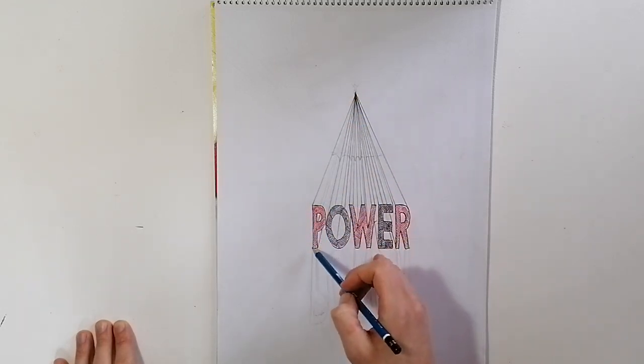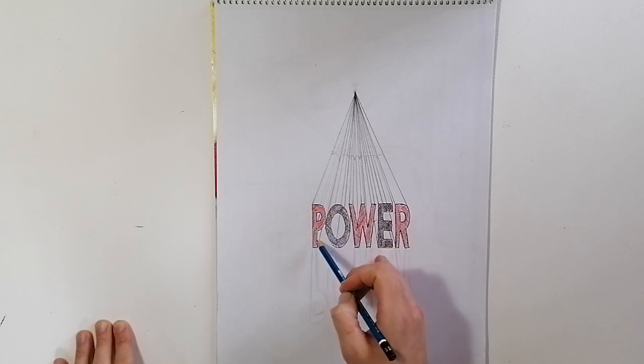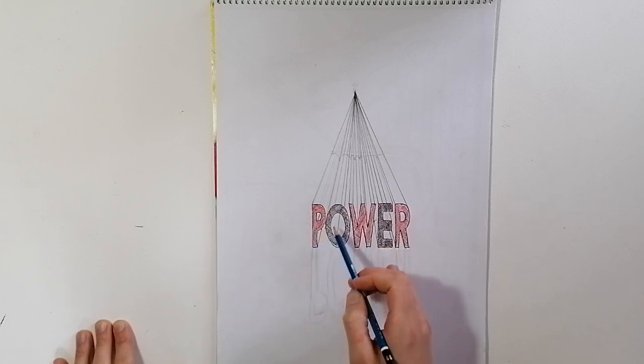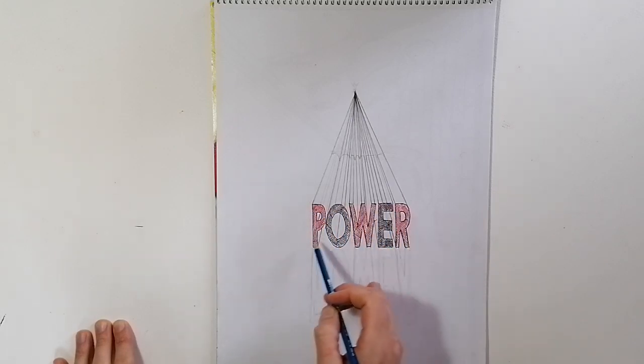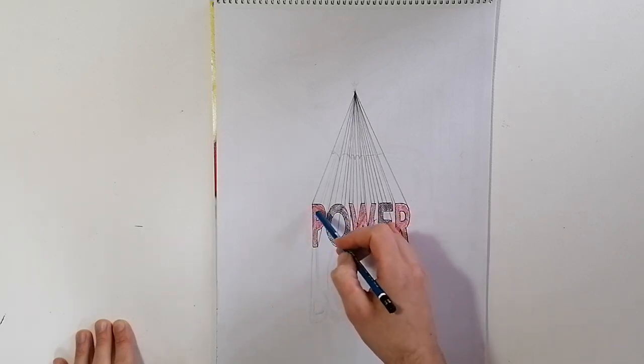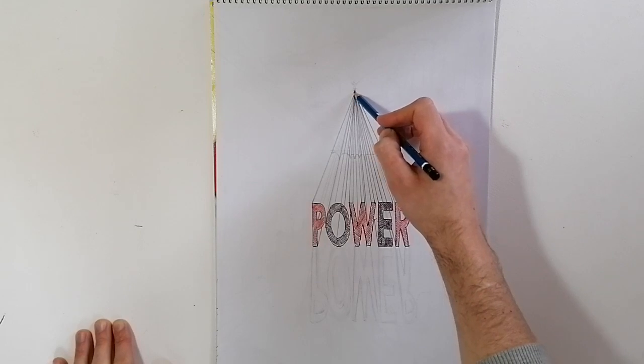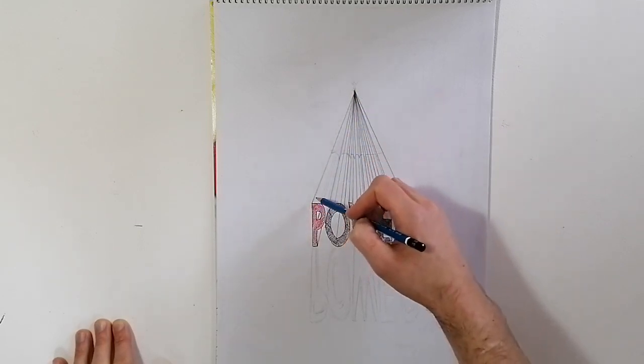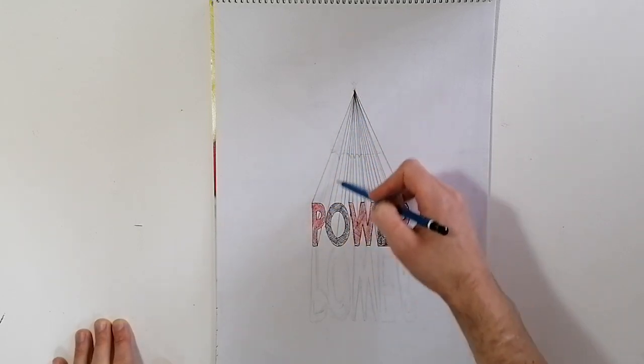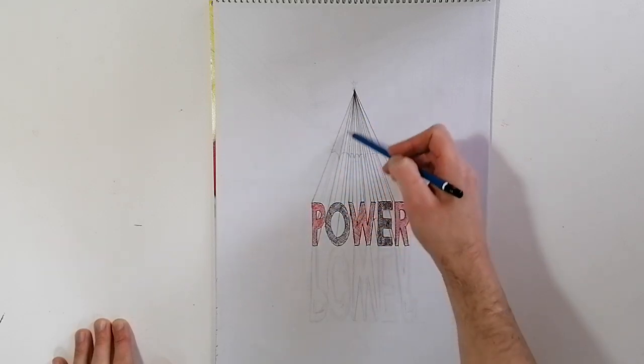What I did first actually, I wrote out my word, which is power. I wrote it out in kind of bubble writing. I made sure they were level. And then when I had that done, I did 1 point perspective. I picked a point here, got a ruler, drew lines to each corner, each edge of the letters. I did it in pencil first, then I did it in pen.